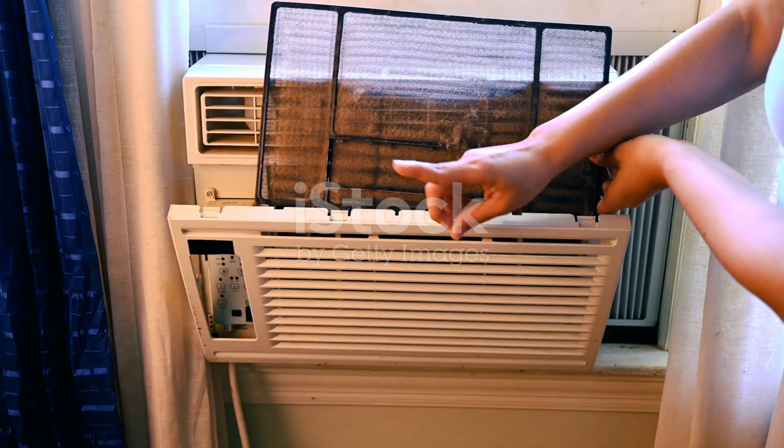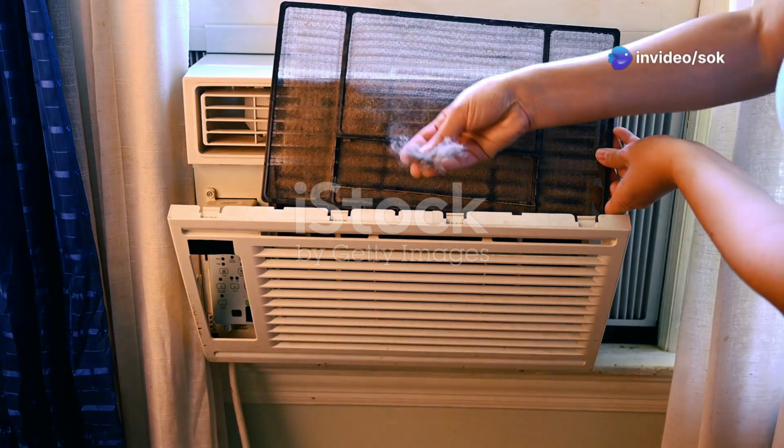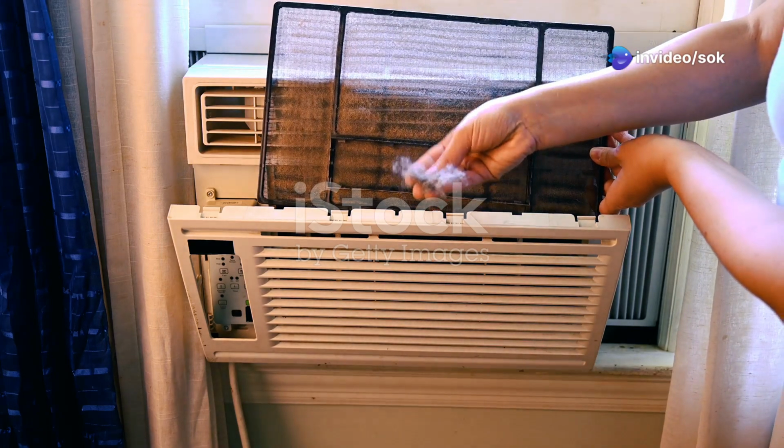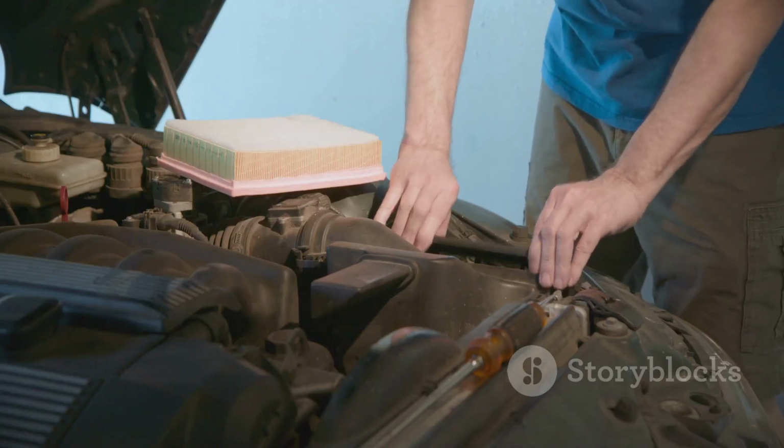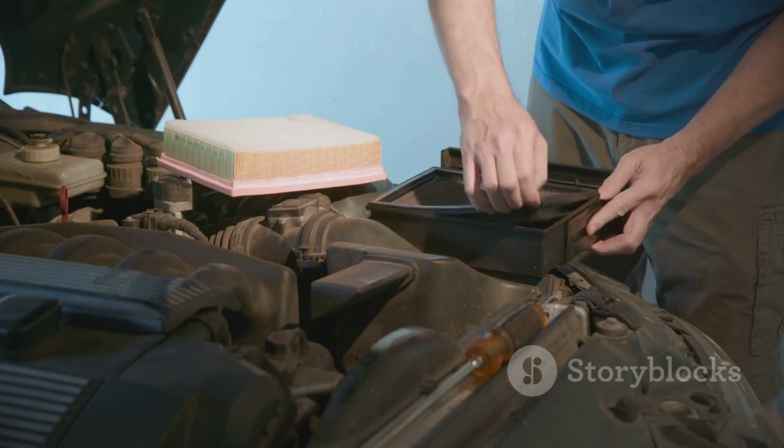Take out the filter and clean it with water. Use a gentle stream to avoid damaging the filter material. Regular cleaning can extend the life of your filter and improve air quality, or replace it if it's too dirty. A new filter ensures optimal performance and helps maintain a healthy indoor environment.